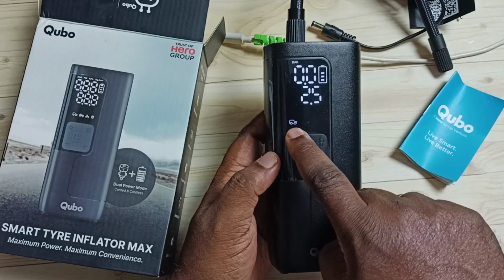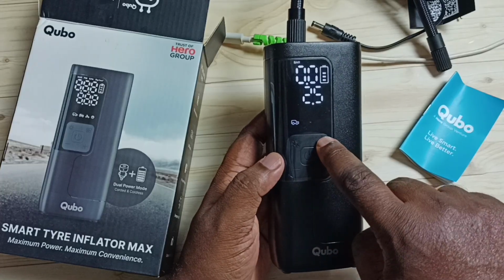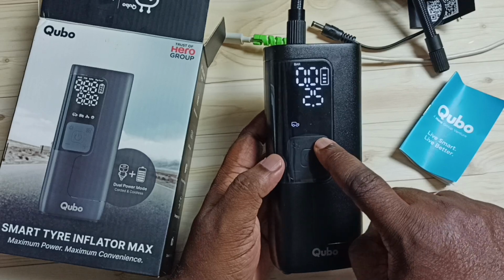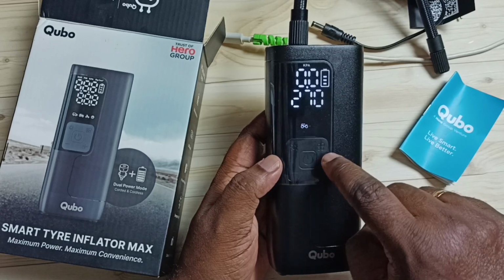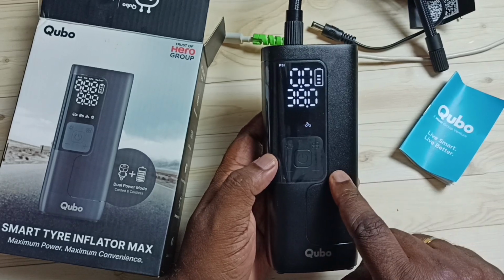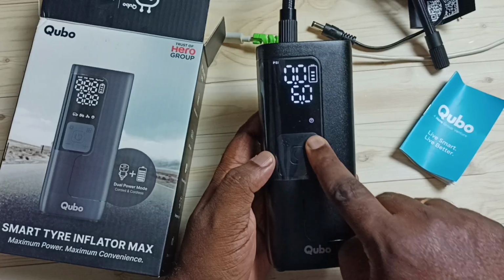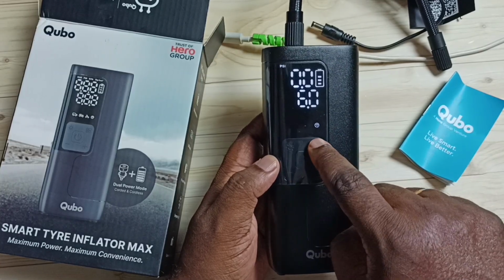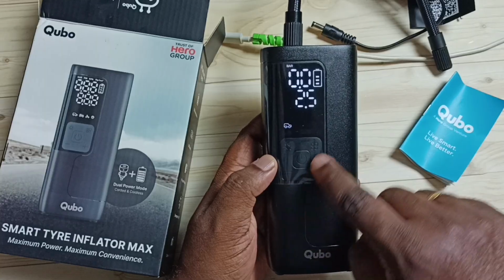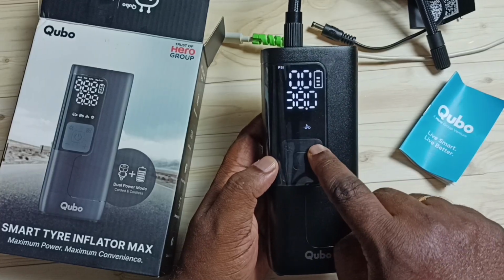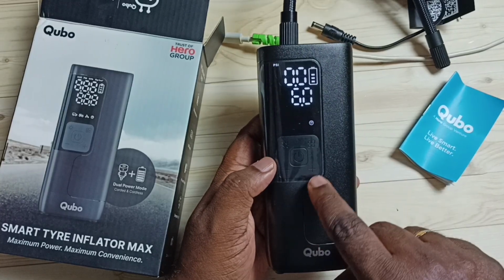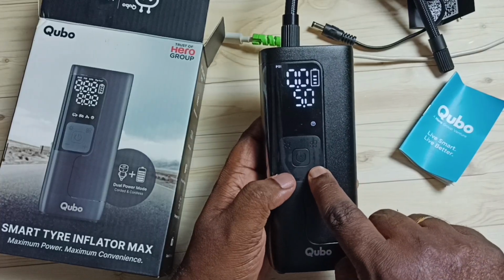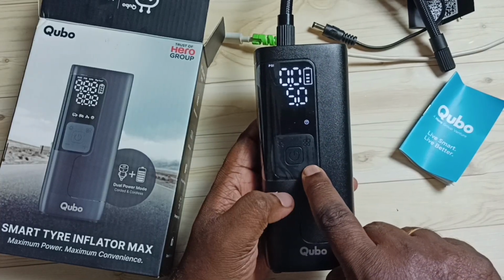So right now you can see the symbol of a car. This is the pressure for car. So I have changed these values. Then again press, see, motorcycle, see, bicycles, football. So this way we can select preset values. See, just press. And if you want to change this value, you can use these minus and plus buttons.